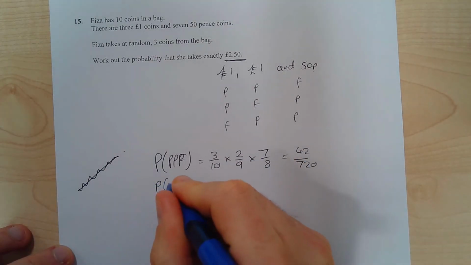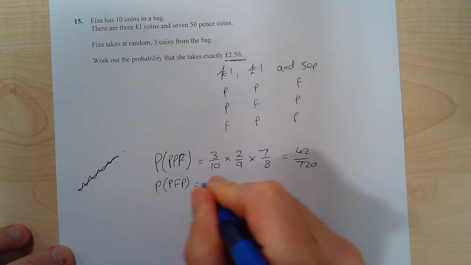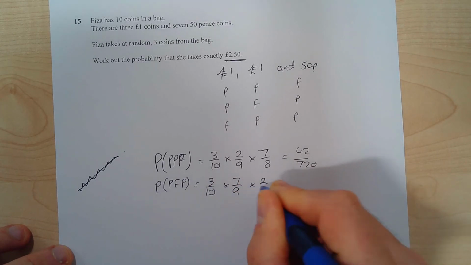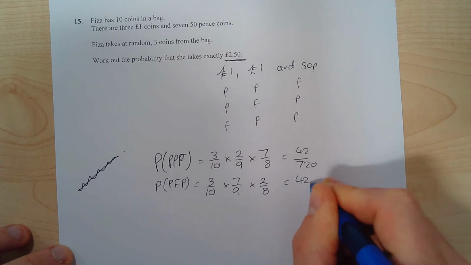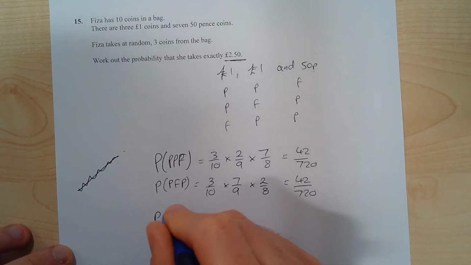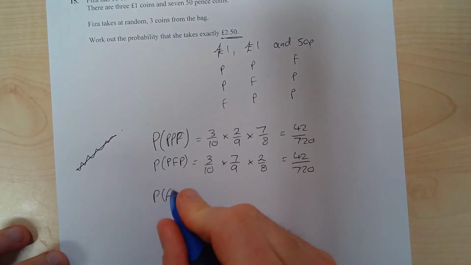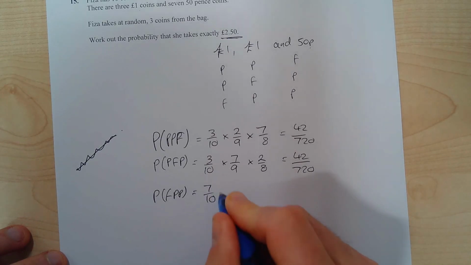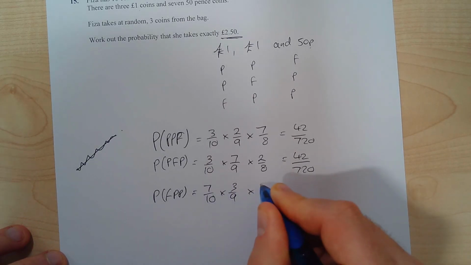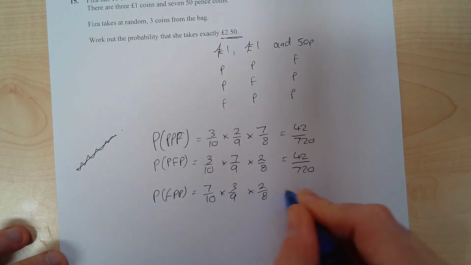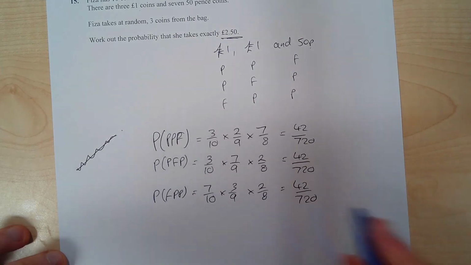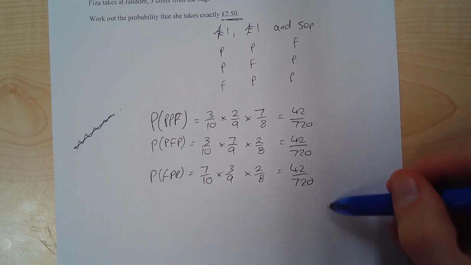Now you'll notice when I do these, we should get the same answer. So this time a pound, then a 50p and a pound. Well, that's 3 out of 10, times 7 out of 9, times 2 out of 8. And lastly, 50p, pound, pound, is 7 out of 10 times 3 out of 9 times 2 out of 8. And if you notice, I could have simplified some of these fractions down, so a quarter or a third. I've not done that on purpose because I like my end numbers to have the same denominators.